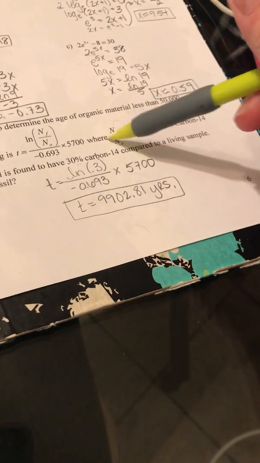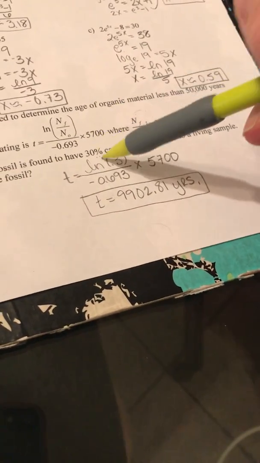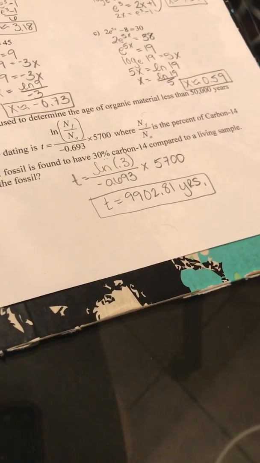So it looked super crazy complicated with all of those words thrown at you in that paragraph. It's not. Okay, make sure that you identify what it tells you, and it tells us that this was the percent which we were able to substitute in, and then we were just solving from there.